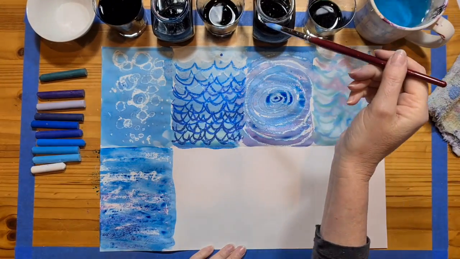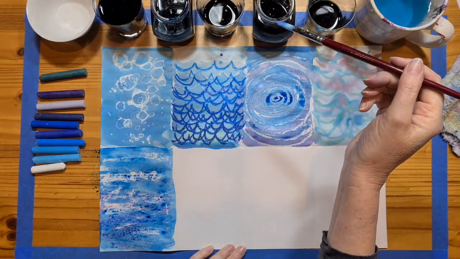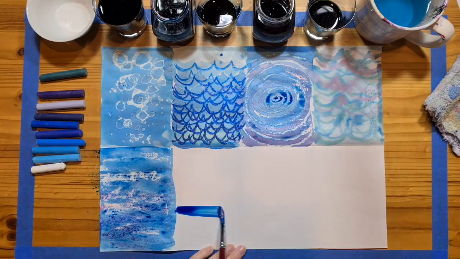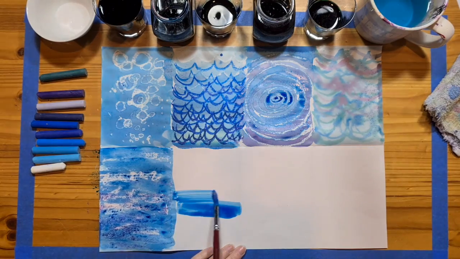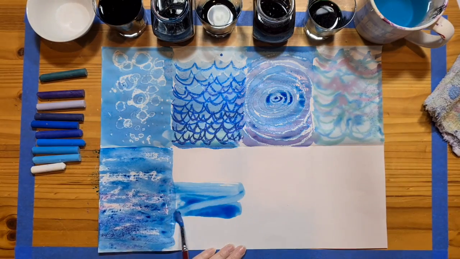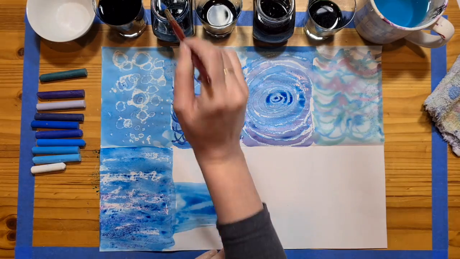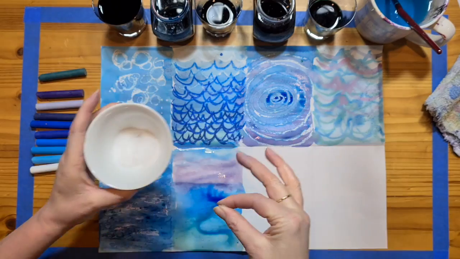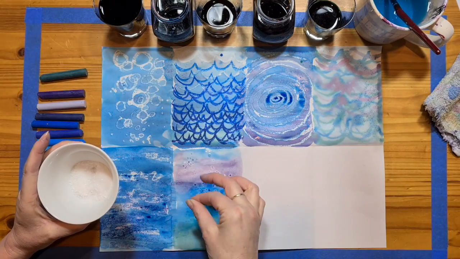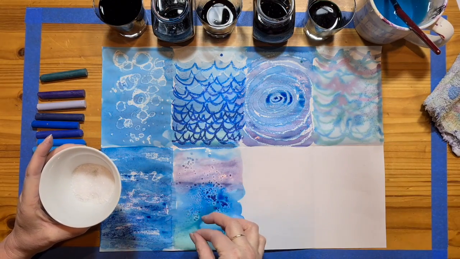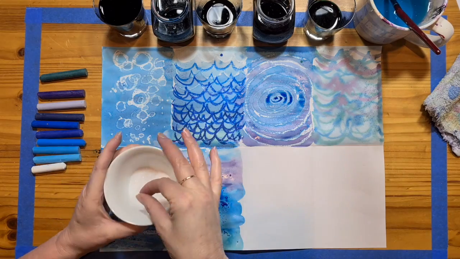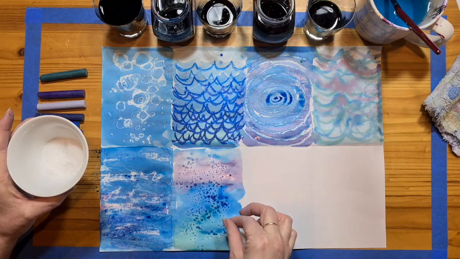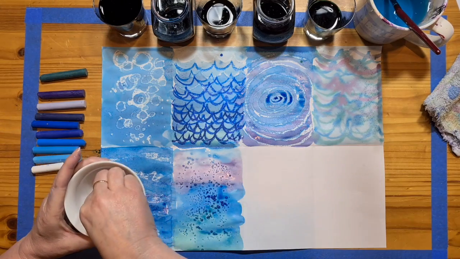I'm going to use my harmonious or analogous colours for this one. That's my light and my dark blue, as well as a bluey purple and a bluey green. I'm only going to use my paint this time. Now I'm going to sprinkle some salt over the top of my wet paint. It's going to create a really interesting effect when it's dry. It's going to work best though if I sprinkle my salt on the parts that are very wet.